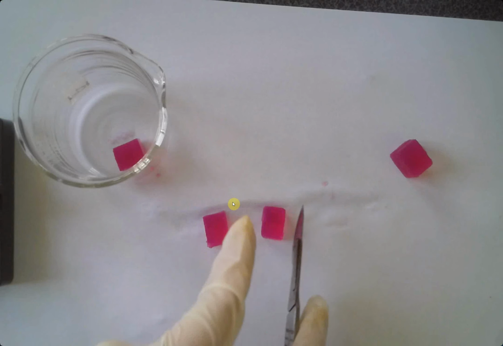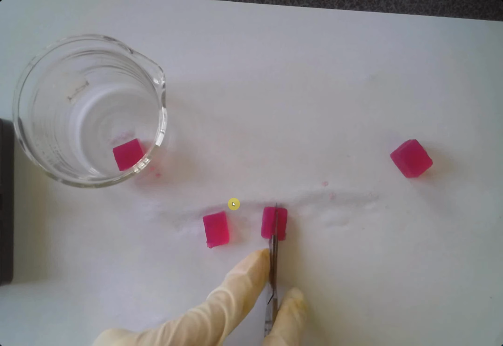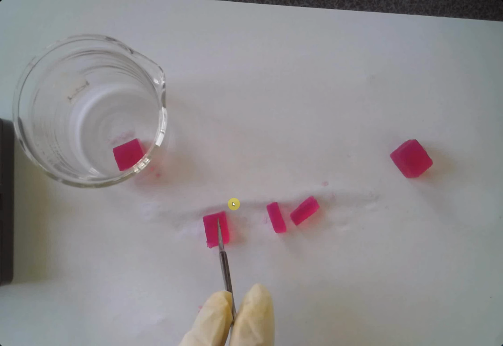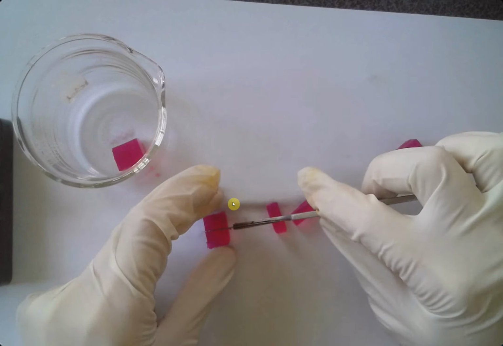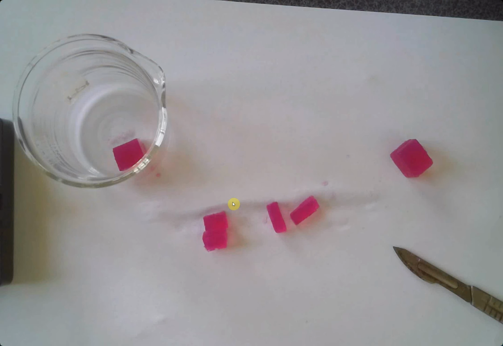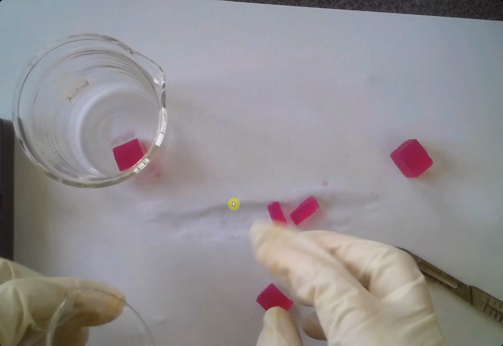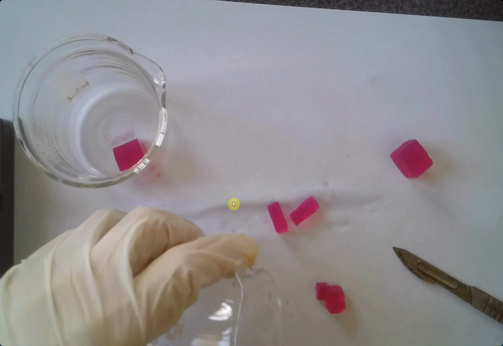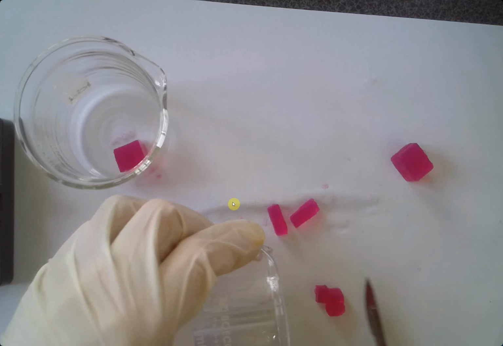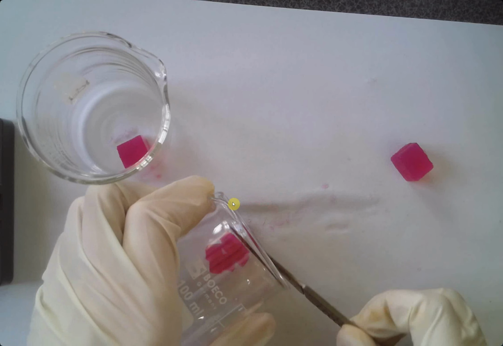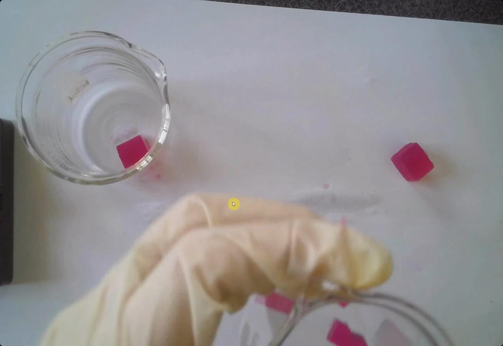So it's basically like 1.5 centimeter cubes. Like that. And I'm going to put all of that into my beaker. Now, why do you think I'm putting all of these pieces into my beaker instead of just 1 piece? That one got away. What variable am I trying to keep the same? Volume.